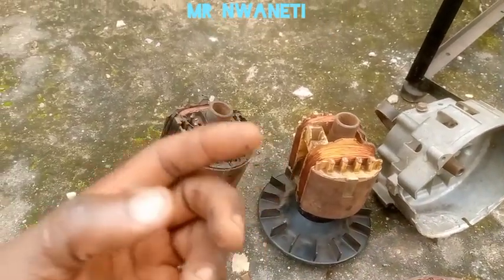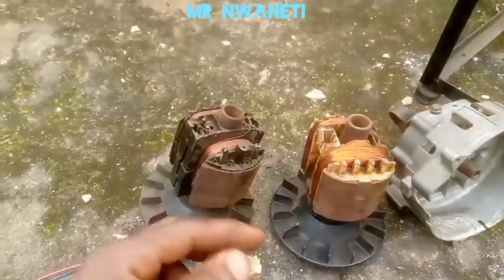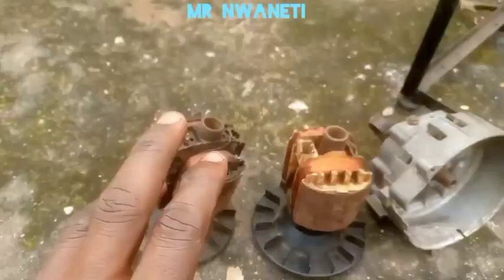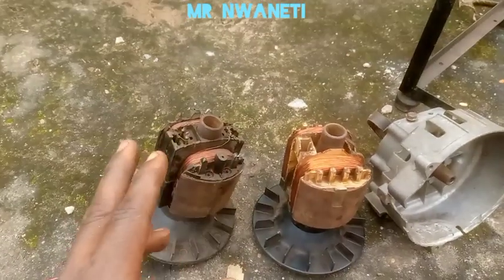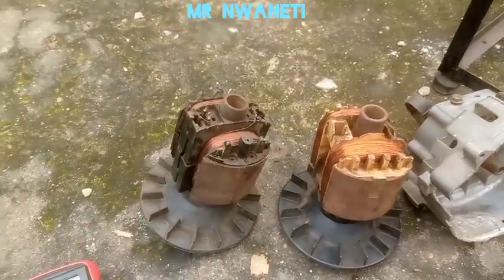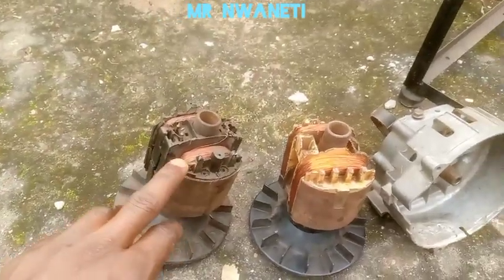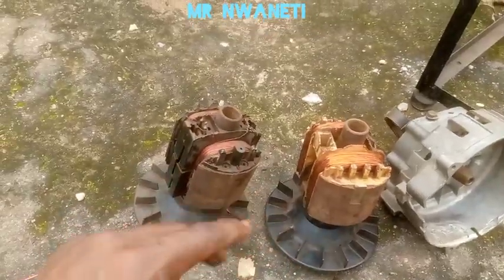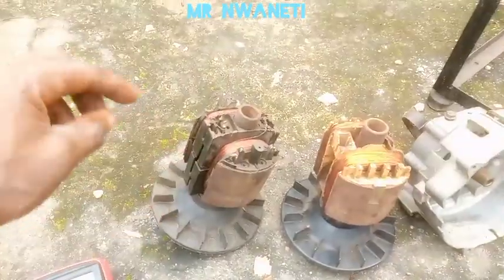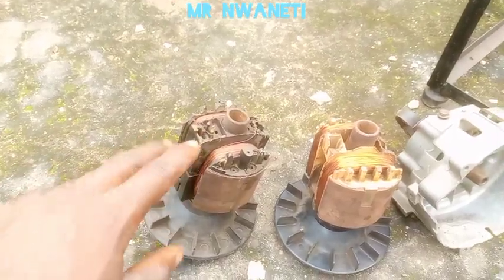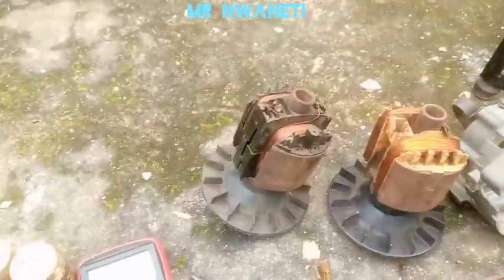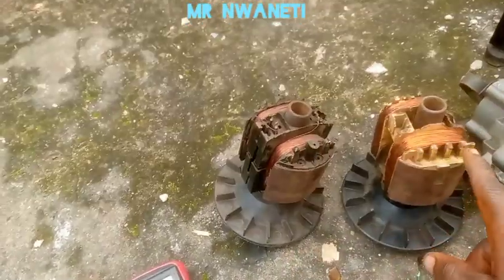Both of them generate current when spun, either by mechanic, by engine, or by electric motor, but the rate of generating electricity is different.